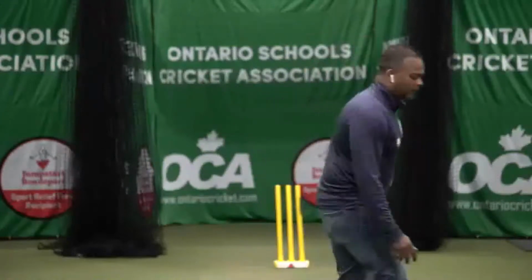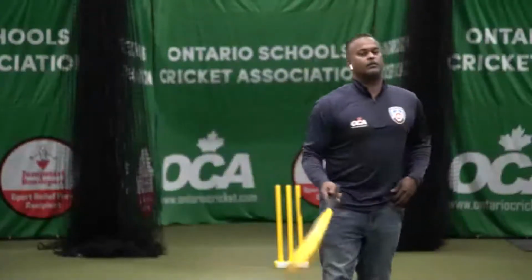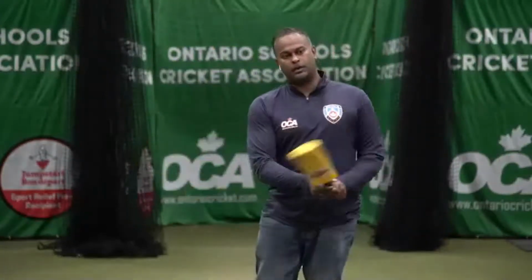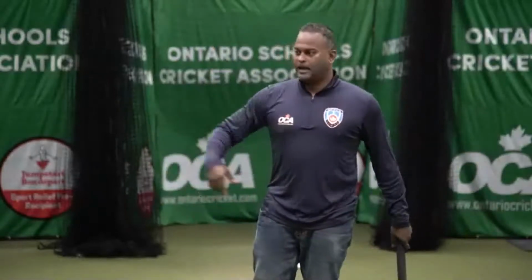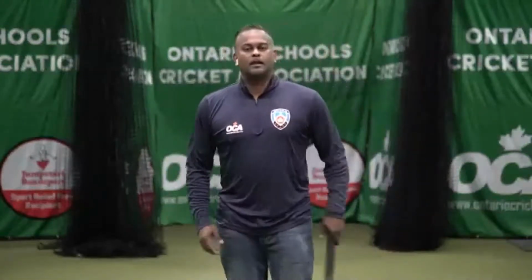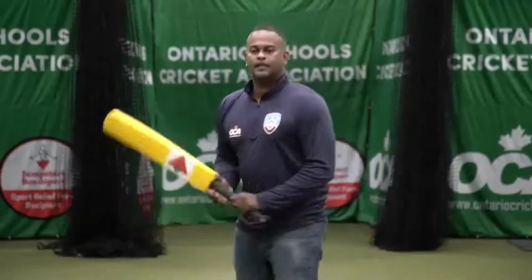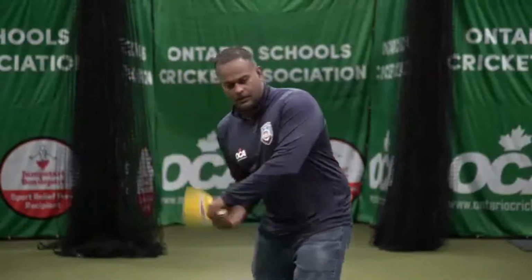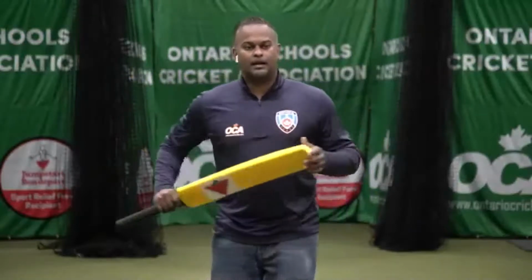Now, speaking of that, Sunil had spoken about the batters running with the bat when they're going for a run. So in baseball, as you know, you hit and you throw the bat and you run. In cricket, you're running back and forth, and in real cricket, you swing and you run with the bat.